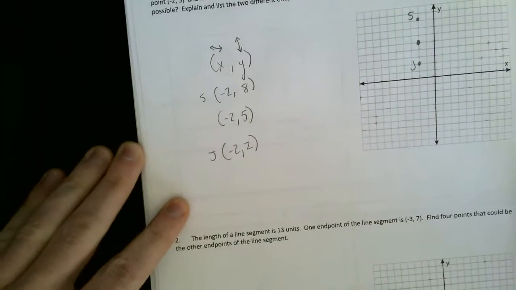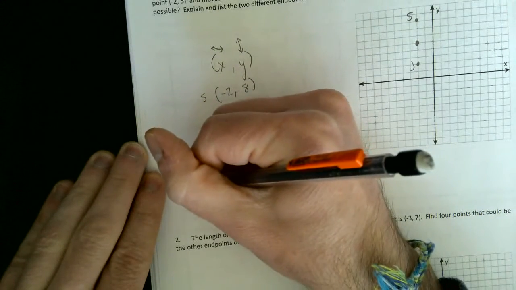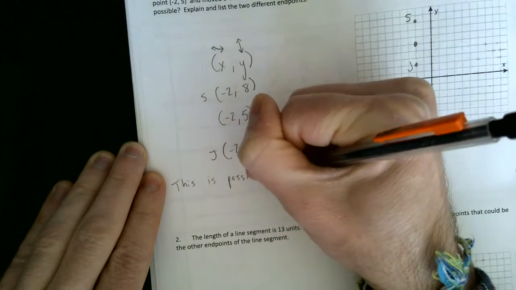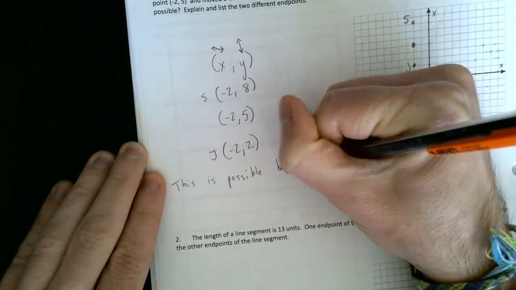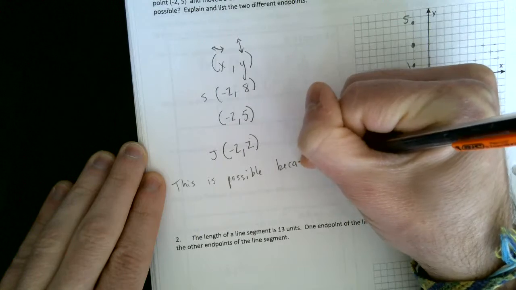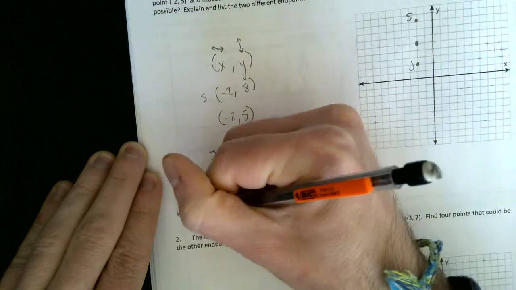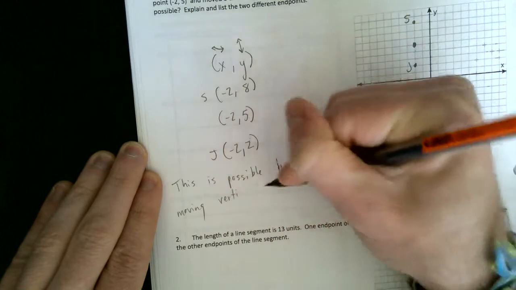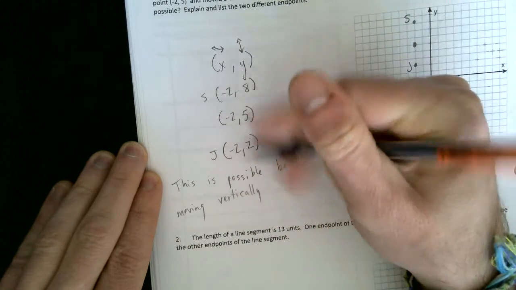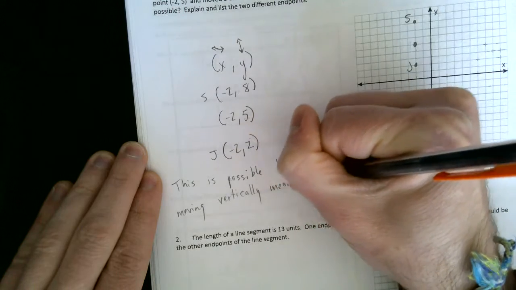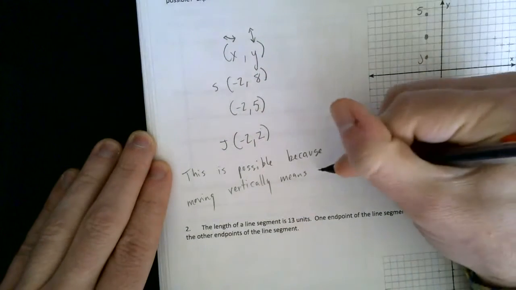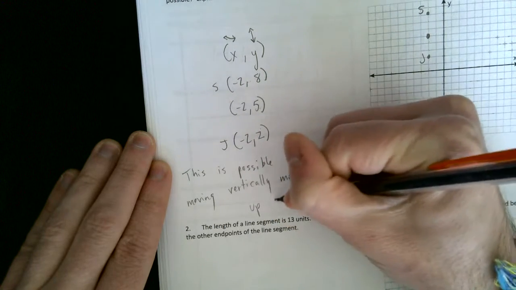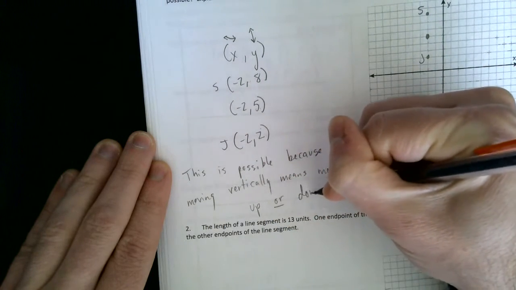We might say this is possible because moving vertically means moving up or down.